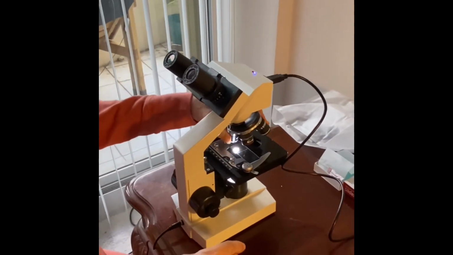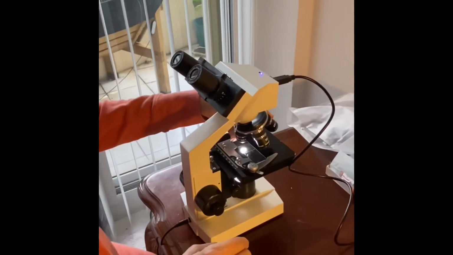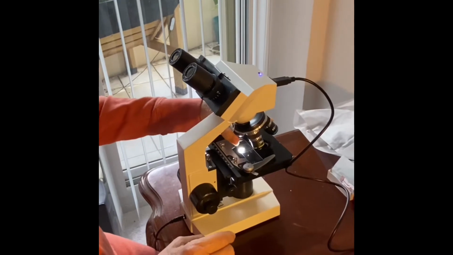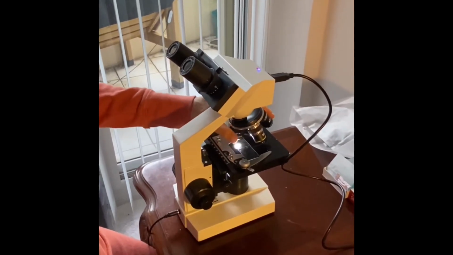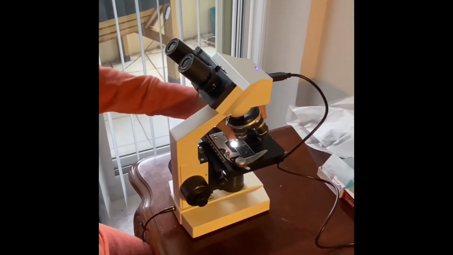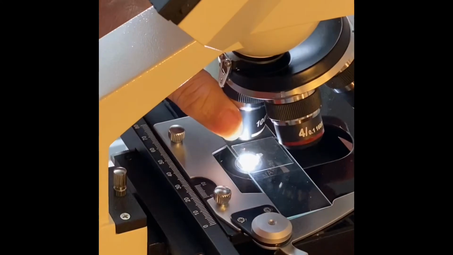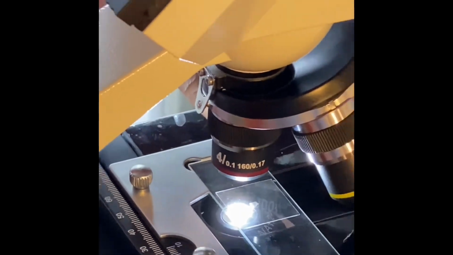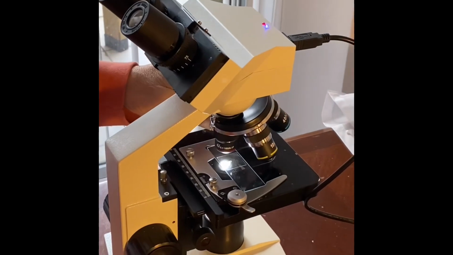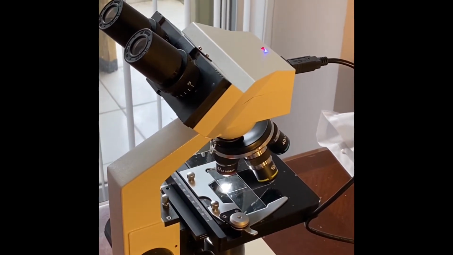As you turn the nose piece, you can hear a little click in it. That's how you know it's set in properly, and it's not like this, where the light will not be able to travel through. Okay, so we just went over the objectives.